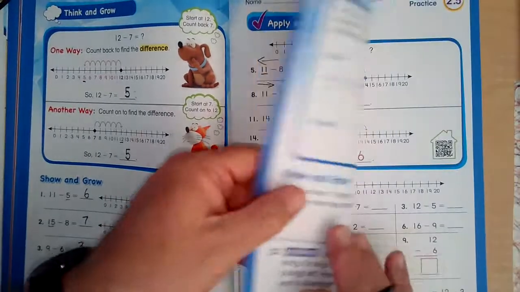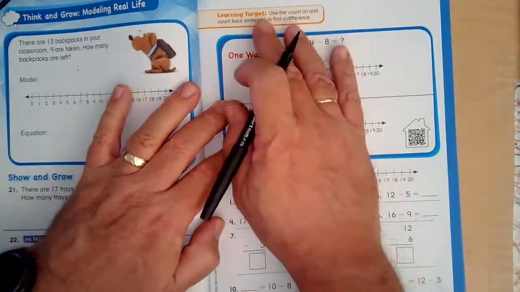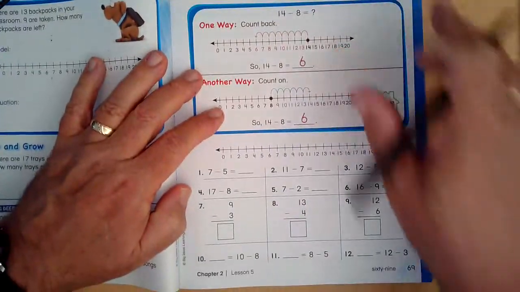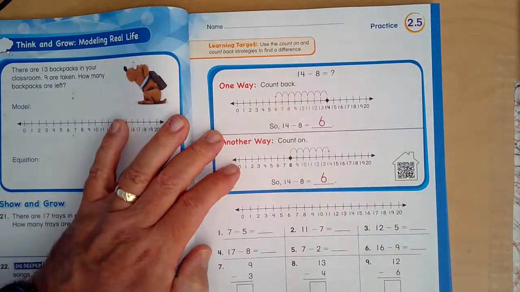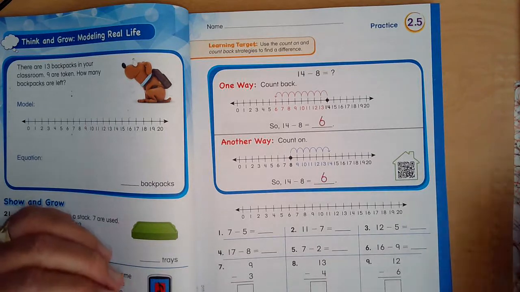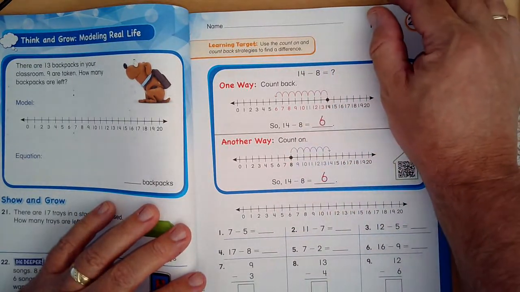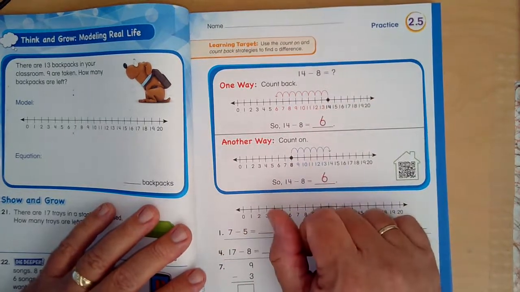I'm running out of time, so let me tell you what I want you to try. I want you to go over to practice page. It says practice 2.5, but it's page 69. Do page 69, answer the question in our classwork on the classwork page of Google Classroom, and be sure to hit turn in. All right?